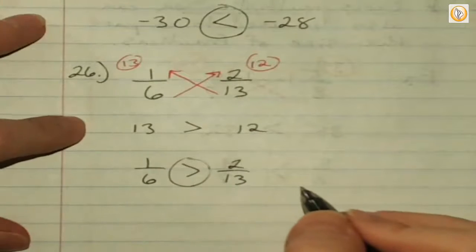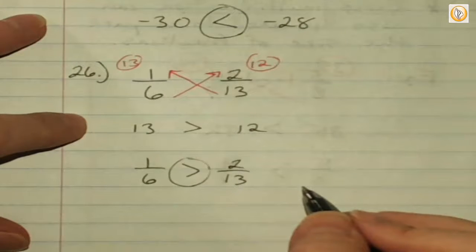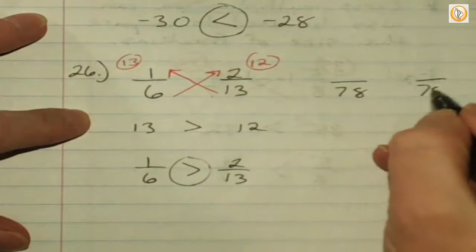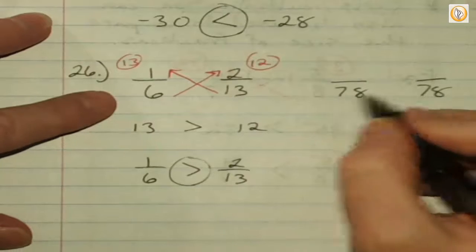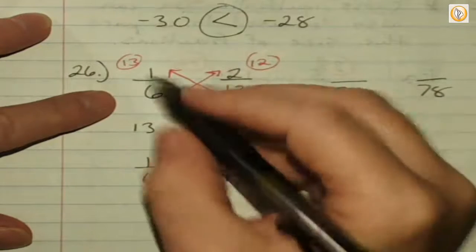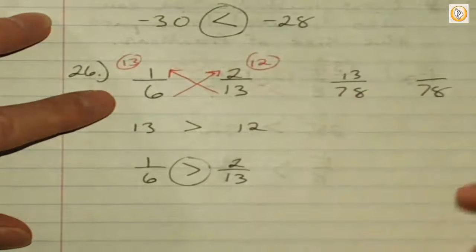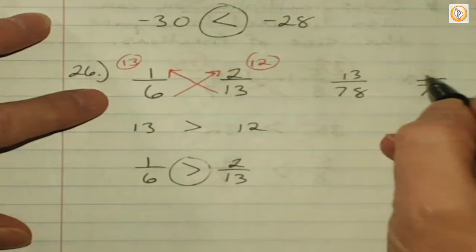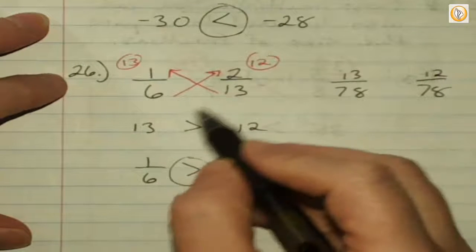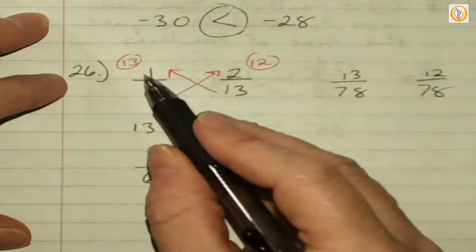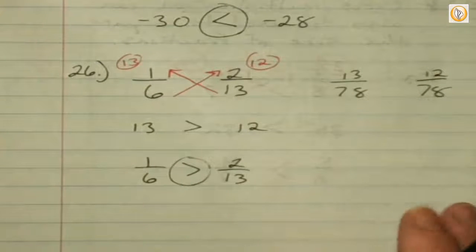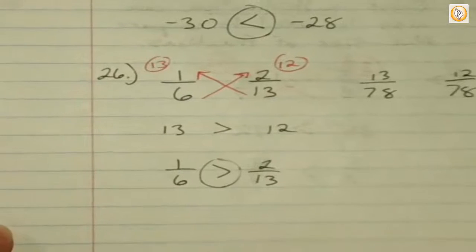Now, if you had done it by way of common denominator, you would have had to do 78. 6 goes into 78 13 times. I mean, look at all the work you'd have to do. You see what I'm saying? When just 1 times 13 is a little bit easier than all of this, right? Yes. All right. Any questions?